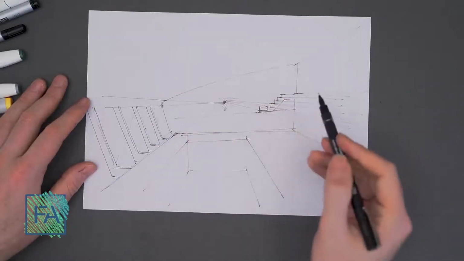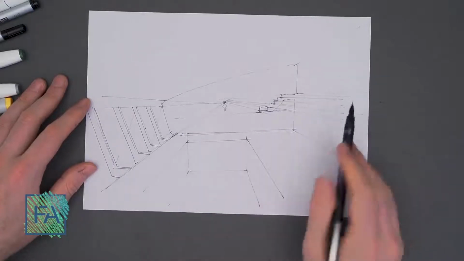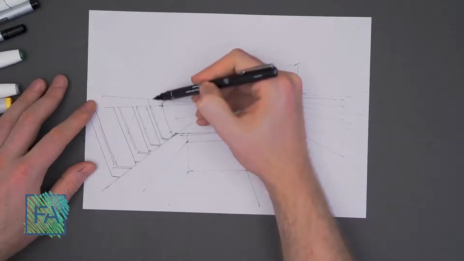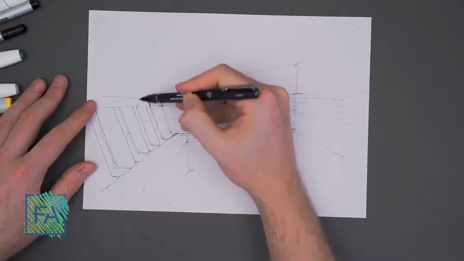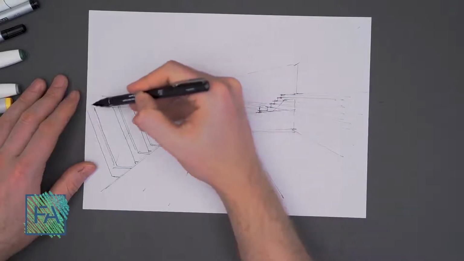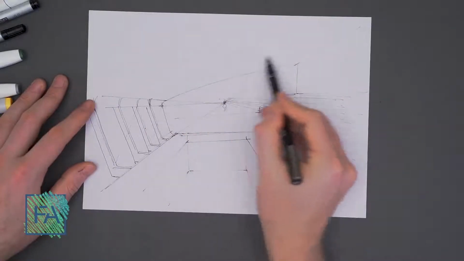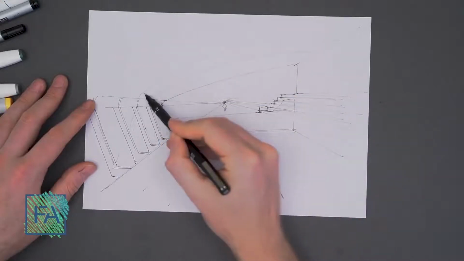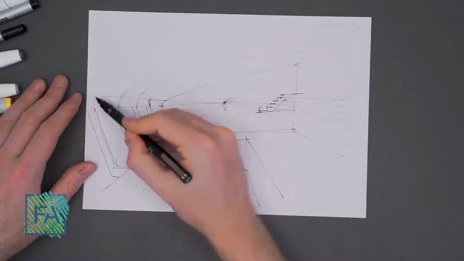I'd like to add some structural elements on my ceiling and give a little movement in our structure. I can continue these divisions to our ceiling, continue them with the same slope, just like this, and we continue to the ceiling with the same slope.